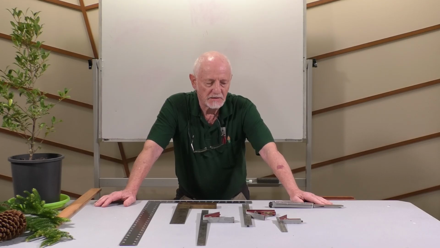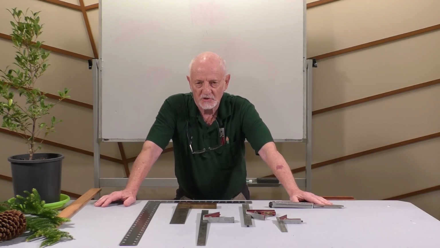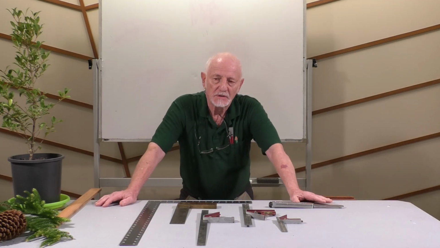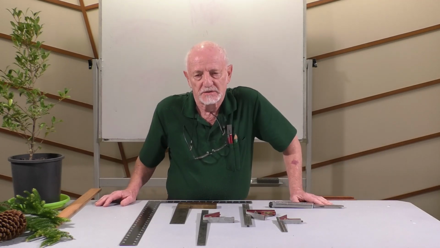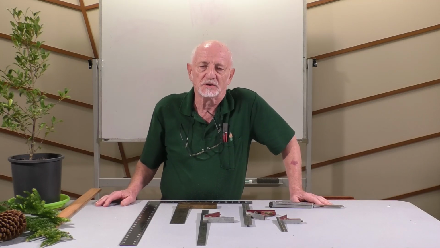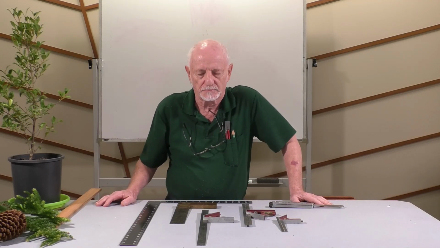Right, let's get back to the tools, the hand tools. Now I want to emphasise the term square. Now, square is an element in building of anything, whether it's a house or a piece of furniture, that means 90 degrees, no less, no more. It means spot on 90 degrees, or a quarter circle.